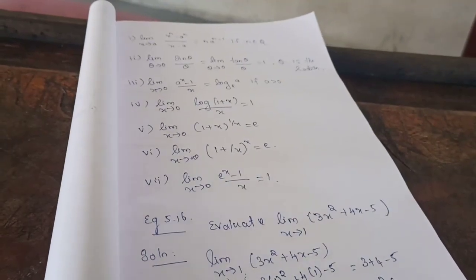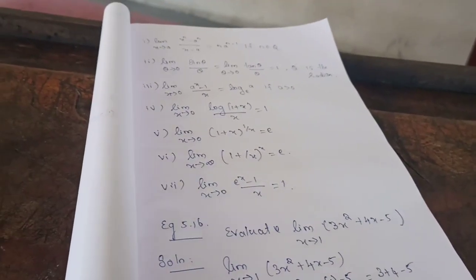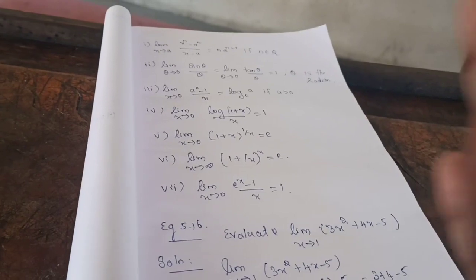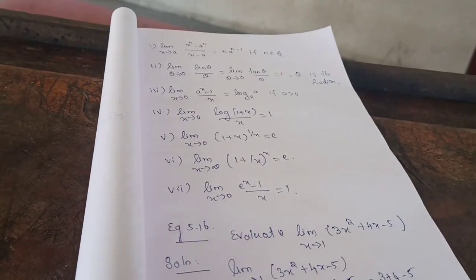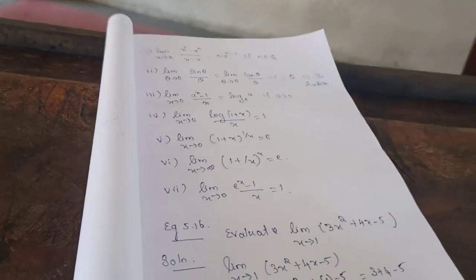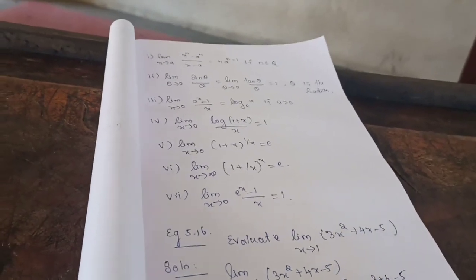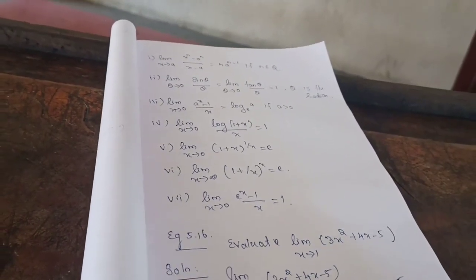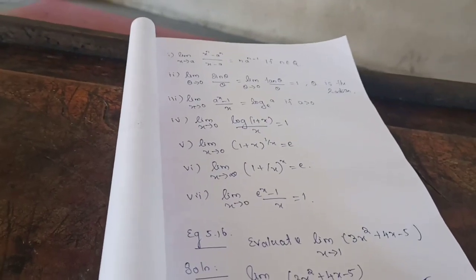So do one thing, take down in your notes. Example 5.13, 5.14 you can copy. Afterwards, start from here, some standard limits, put the heading and write down the 7, and afterwards example 5.16. Okay students, please learn this. Next class we will start from example 5.17.